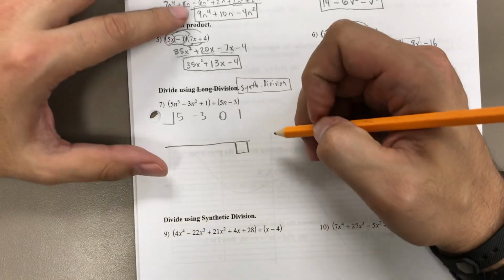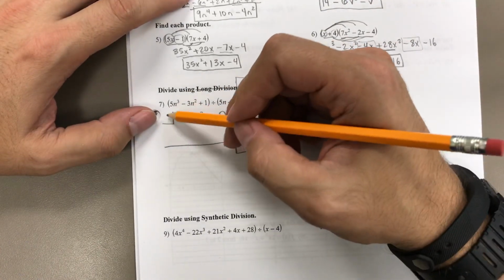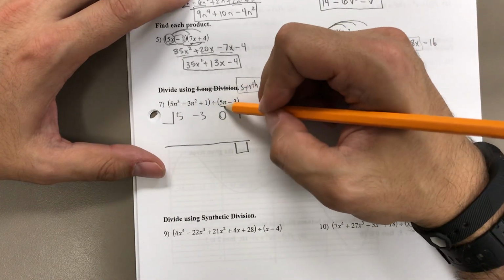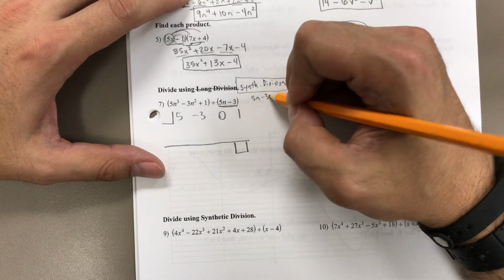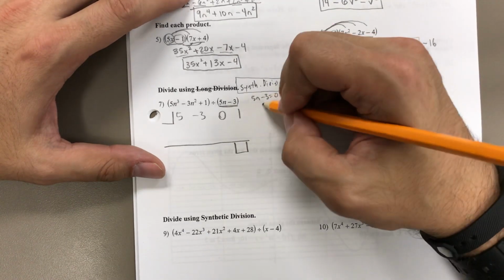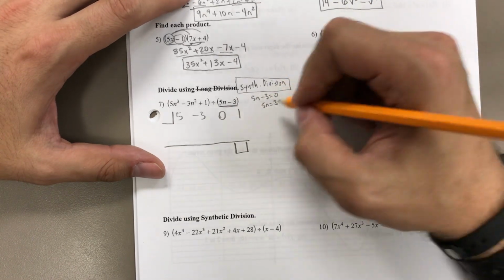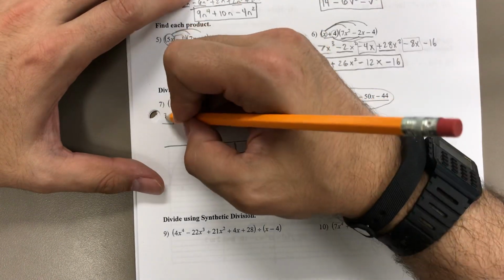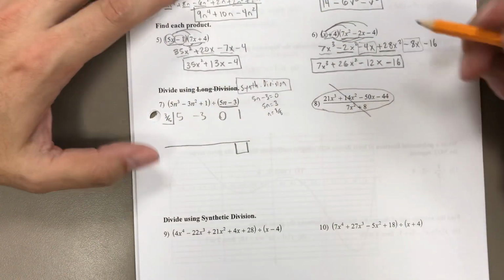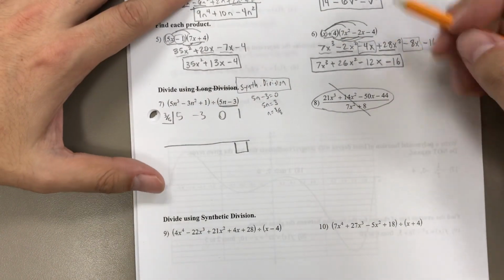All right, now we got to figure out what goes in the corner here. So what we do is we take the dividing polynomial and we set it equal to 0 and solve it. So if I add 3 to both sides, I get 5n equals 3. And then divide by 5, I get n equals 3/5. So that's going to be the number that we're going to divide into all these.